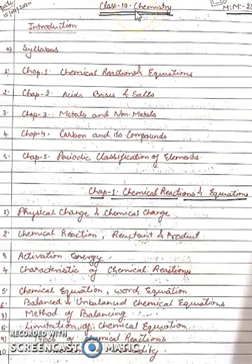Today we will start our class 10th chemistry. Starting with the introduction, today we will discuss the syllabus of class 10th chemistry. In class 10th chemistry, there are a total of 5 chapters.